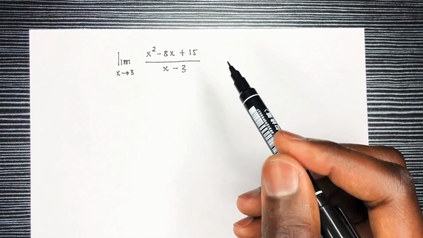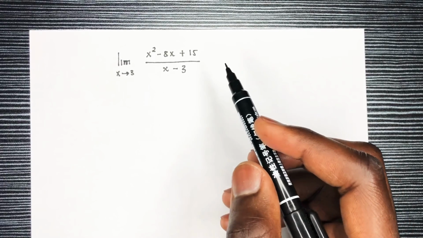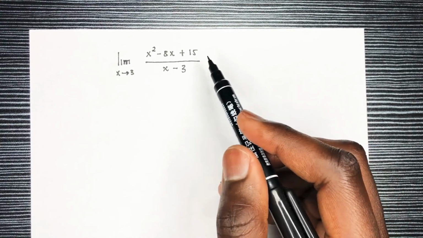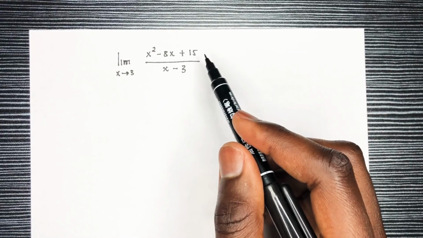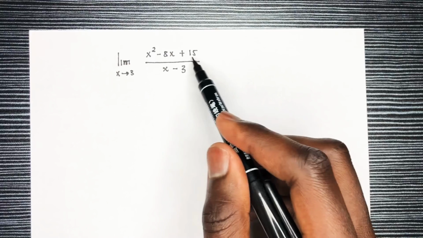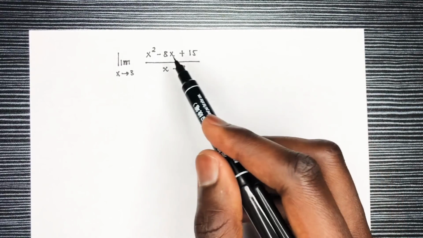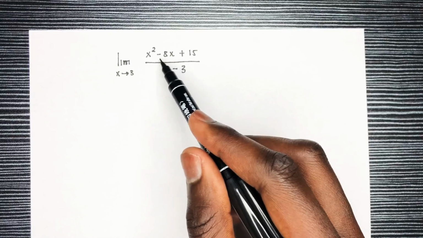One of the easiest ways to factor this trinomial is by finding two numbers that multiply to give us 15, and when we add them give us minus 8.